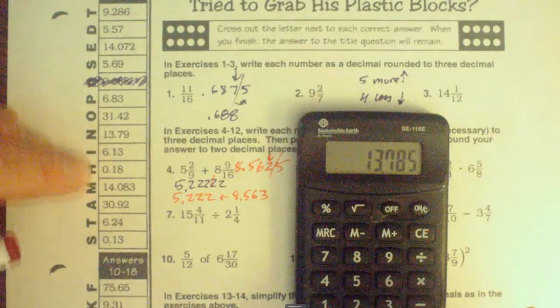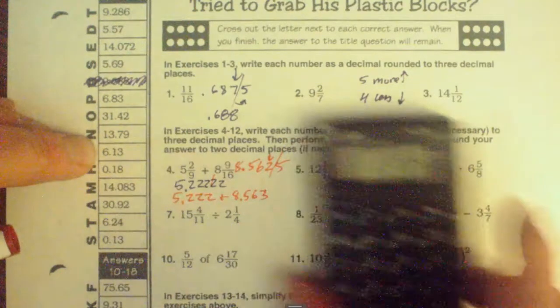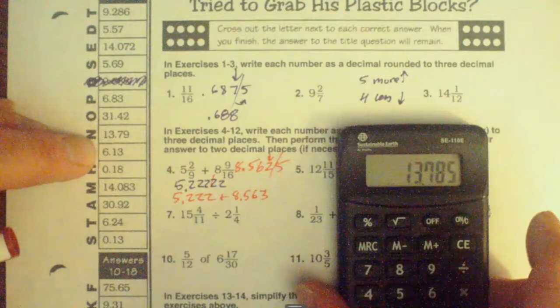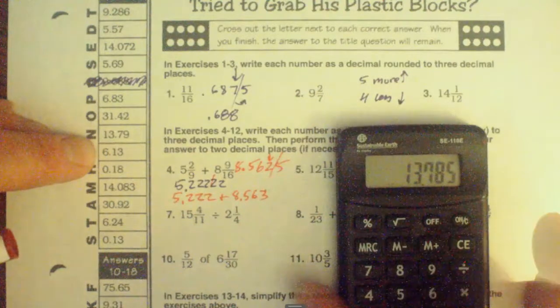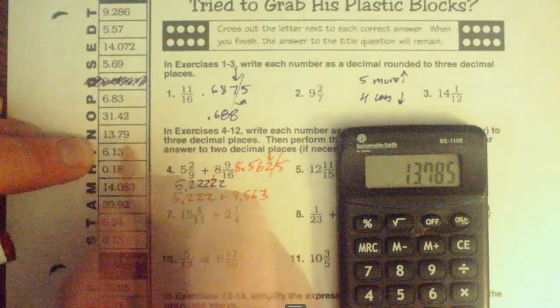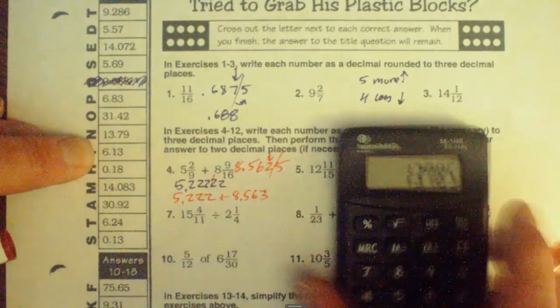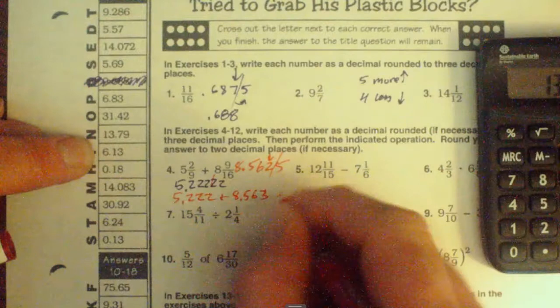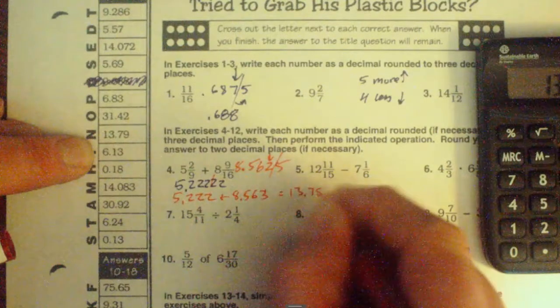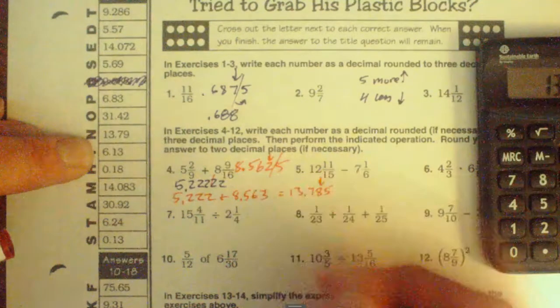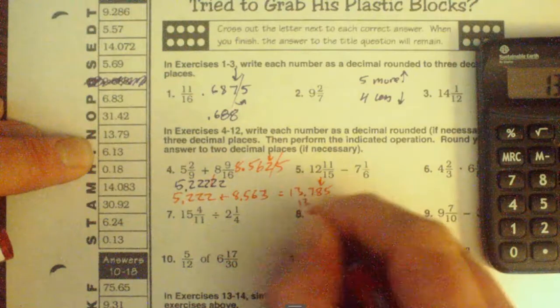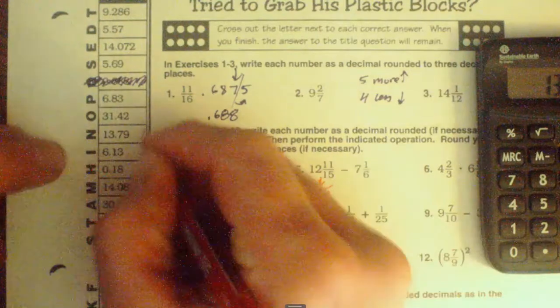And I bet you they're going to round their answers. Ha! And of course, they're going to round their answers to the nearest hundredth. So 13.785 rounded to the hundredth is going to be 13.79, which is right here.